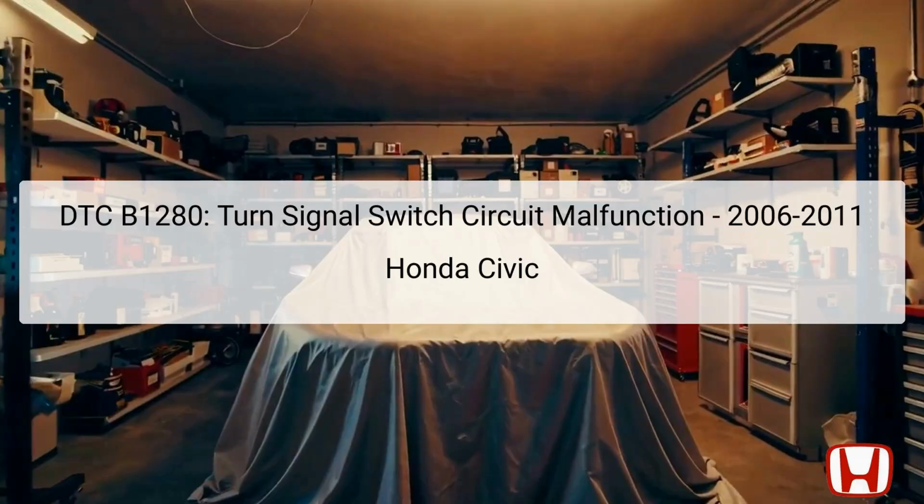The DTC B1280 indicates a malfunction in the turn signal switch circuit of the 2006 to 2011 Honda Civic. This diagnostic trouble code is generated when the system detects an issue with the operation of the turn signal switch, which is critical for activating the turn signal lights. Located on the instrument panel, the turn signal switch is easily accessible for inspection and testing.